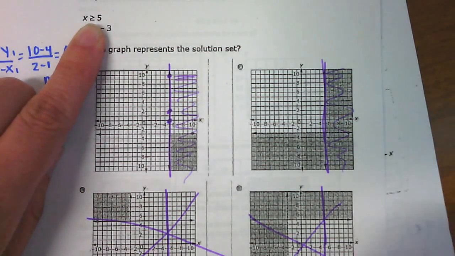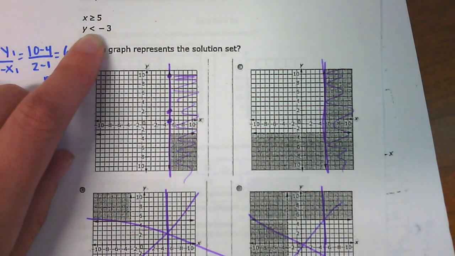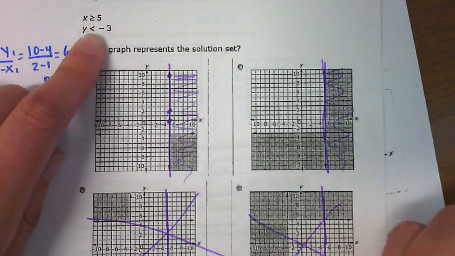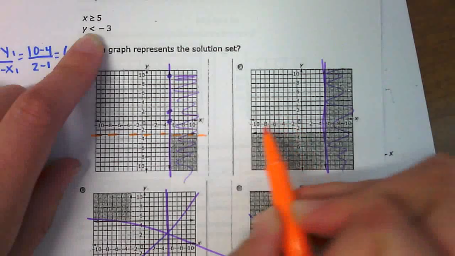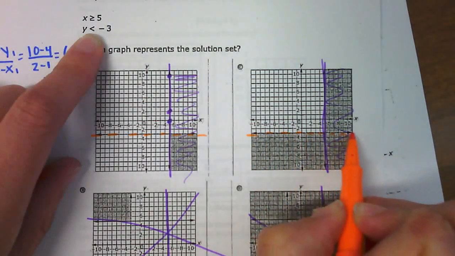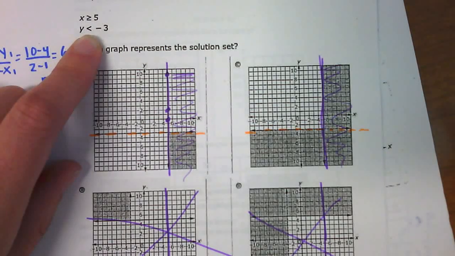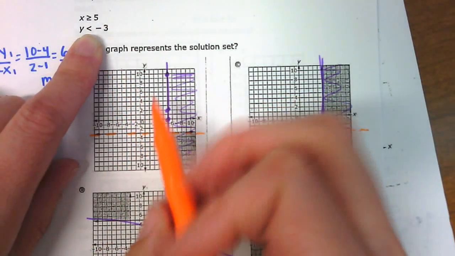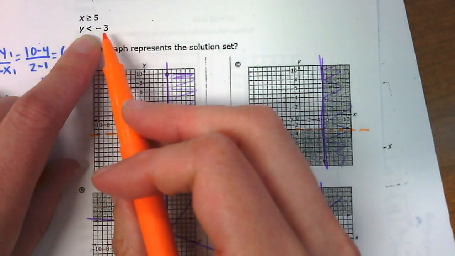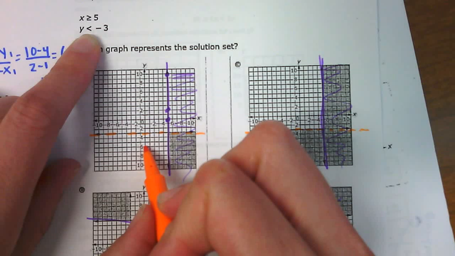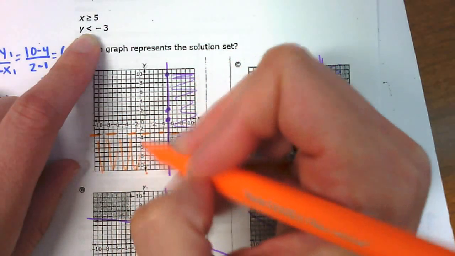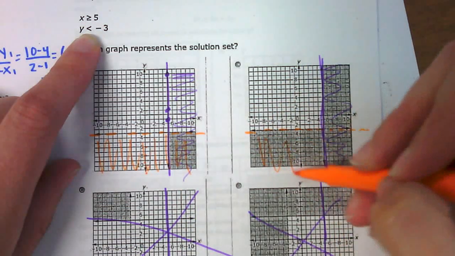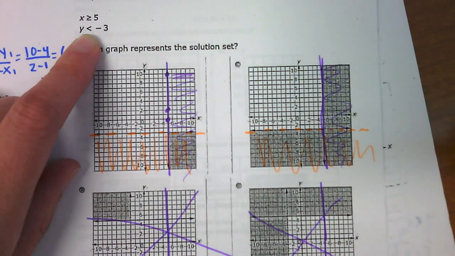Okay, the next thing I need to do is look at the y. It says y is less than -3. So I'm going to go down to -3 and I should see a dashed line. These are both dashed lines at -3, so those lines are in the correct location. Less than means I want y values less than -3. Y values less than -3 are things that are under this line, so I would want everything underneath here shaded.